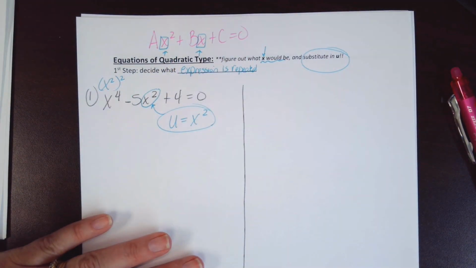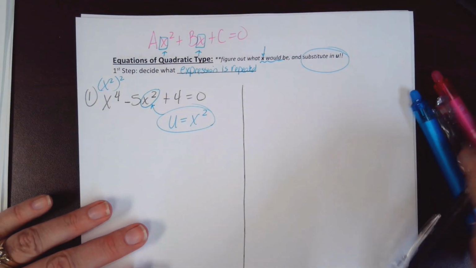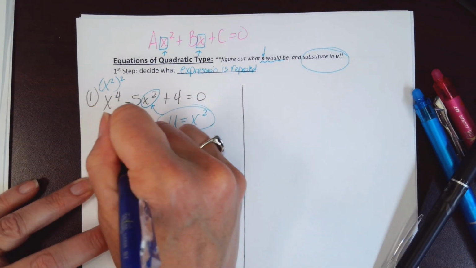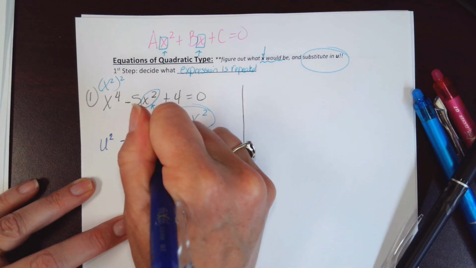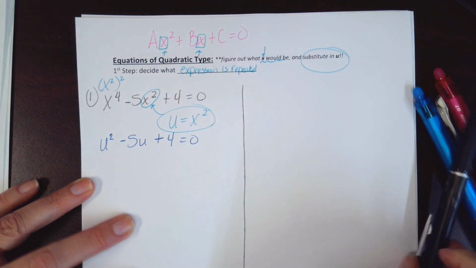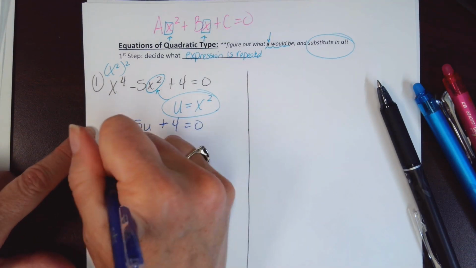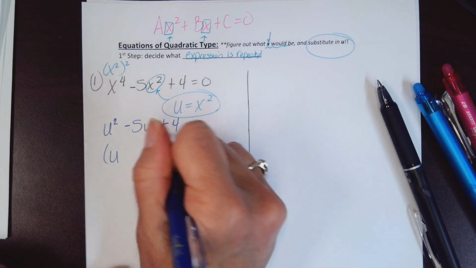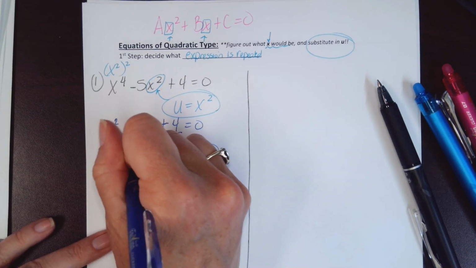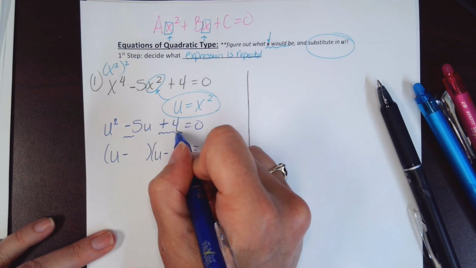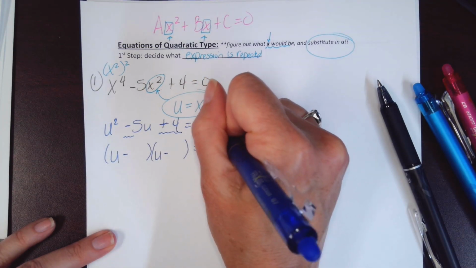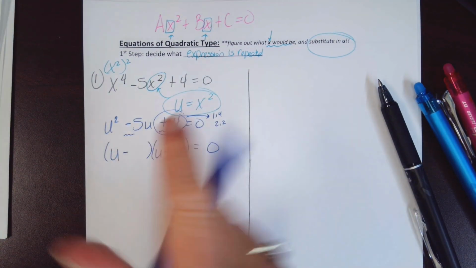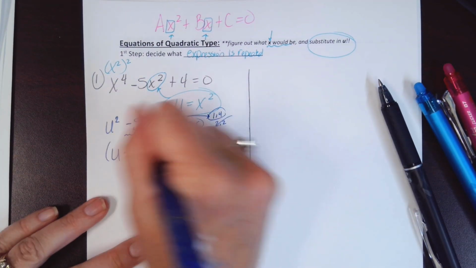That's the term I identified. So I've got u squared minus 5 times u plus 4. There's my substitution. This is quadratic and I know what to do with it. I can factor it. u times u is u squared. Same sign, they're both going to be negative. Factors of 4 are either 1 times 4 or 2 times 2. I need them to add up to 5, so I'm going to use the 1 times 4.